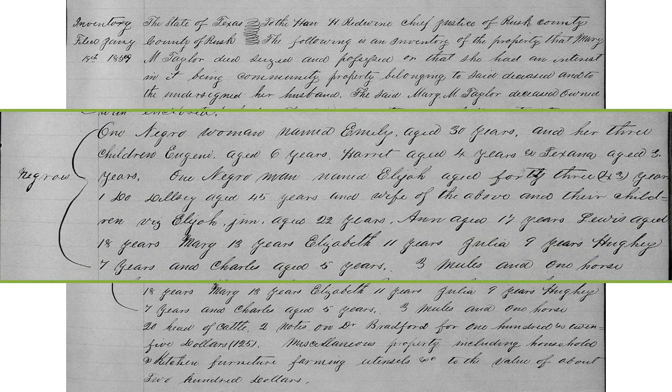The enslaved persons were named. One Negro woman named Emily, aged 30 years, and her 3 children, Eugene, aged 6 years, Harriet, aged 4 years, and Texana, aged 3 years. One Negro man named Elijah, aged 43 years. One Negro, Dilsey, aged 45 years, and wife of the above, and their children, Elijah, Jr., aged 22 years, Anne, aged 17 years, Lewis, aged 18 years, Mary, 13 years, Elizabeth, 11 years, Julia, 9 years, Huey, 7 years, and Charles, aged 5 years.